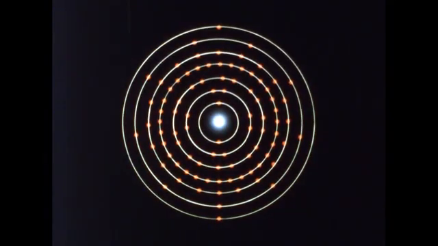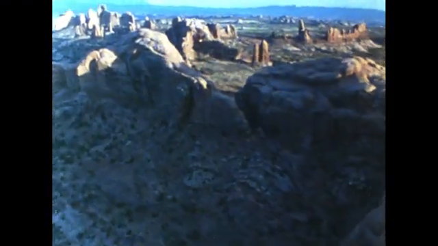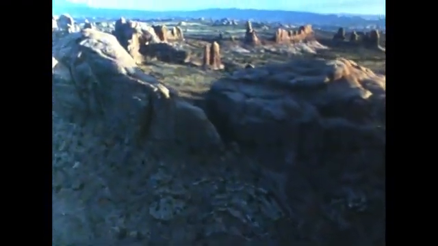When a nucleus gives off particles, the atom is actually changing from one substance to another in a process called radioactive decay. Over a period of millions of years, this isotope of uranium decays into lead. Radioactive isotopes decay at such predictable rates that we can put them to work for us.